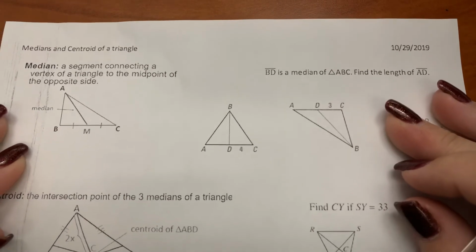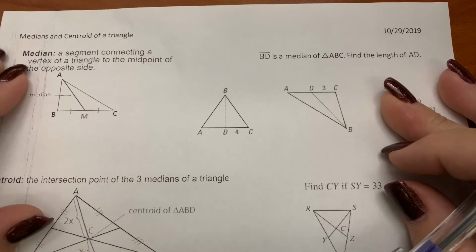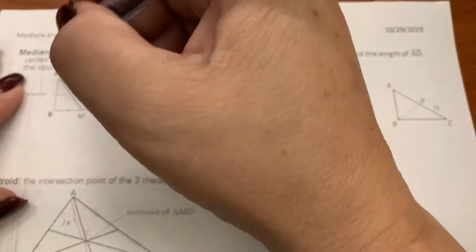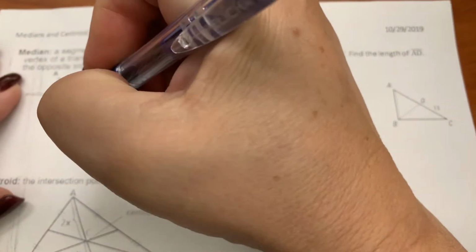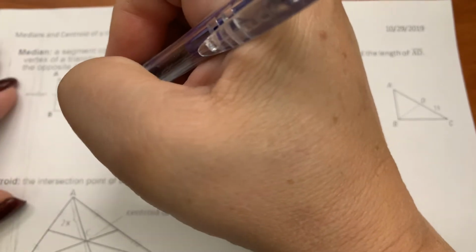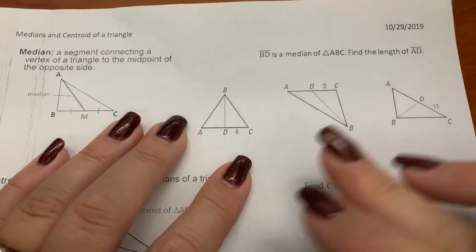Today we are looking at medians and centroids of a triangle. So the median is a segment connecting a vertex of a triangle to the midpoint of the opposite side. So here's my median. This M is a midpoint, therefore it makes BM and MC congruent, so notice the markings on the page. With that information, I'm going to go ahead and do this problem.